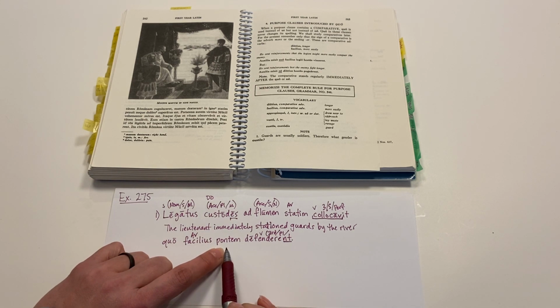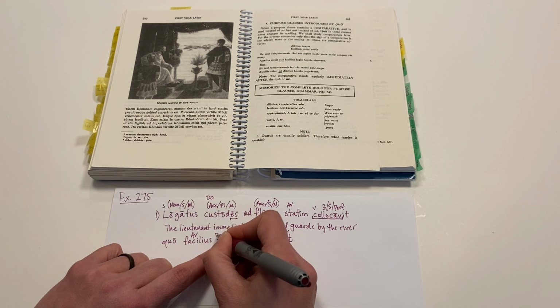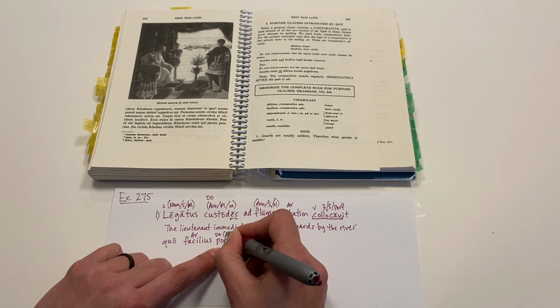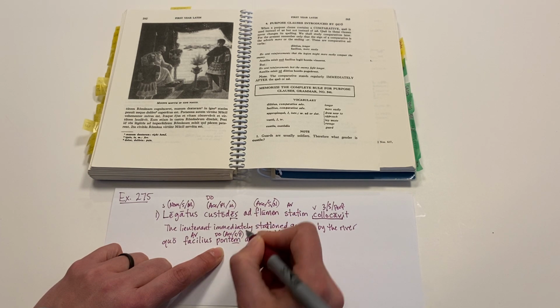And then this is a noun from the third declension, pons, pontis. And it's a third declension noun meaning bridge. And if we think through those endings, this EM, this M, it's going to go with accusative. That's a direct object. It's accusative, singular, and feminine by the Sachs rule.